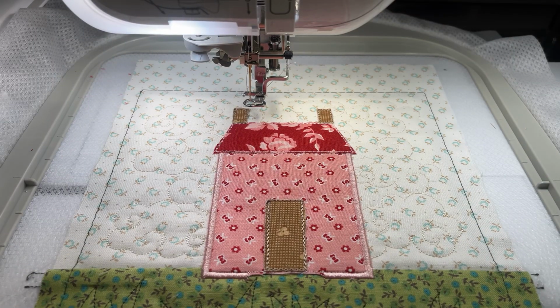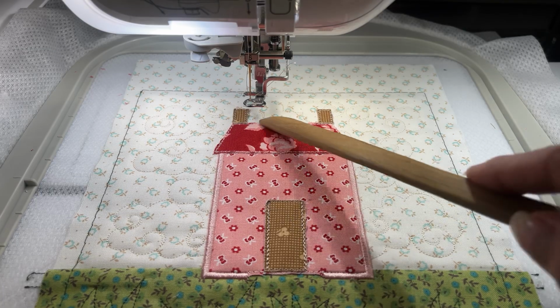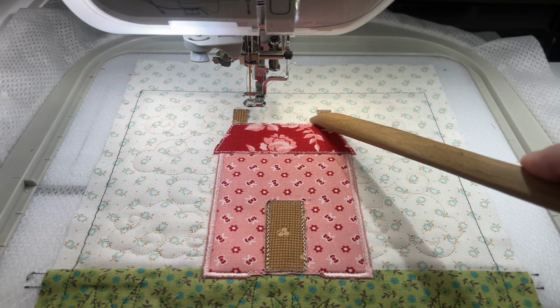The next step, before putting the satin outlining around the chimney and the doors, is I'm going to do a little fence embroidery.